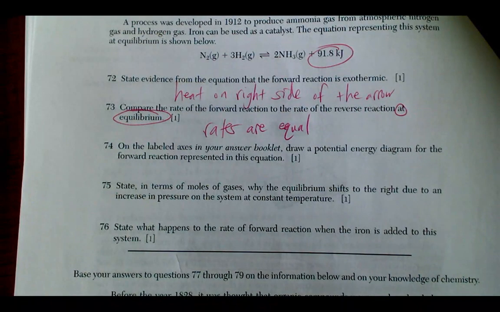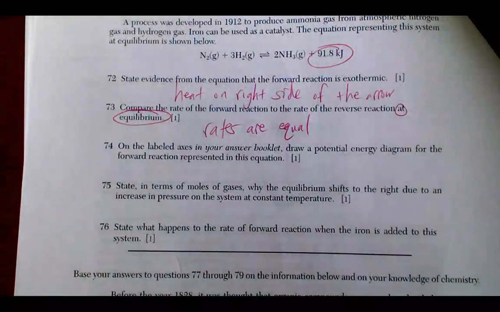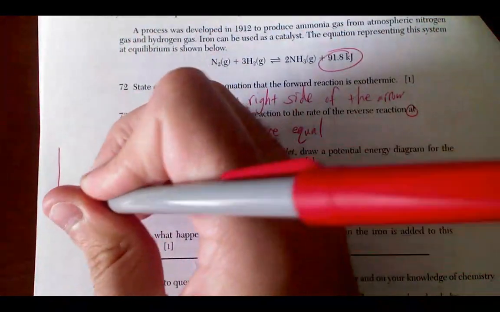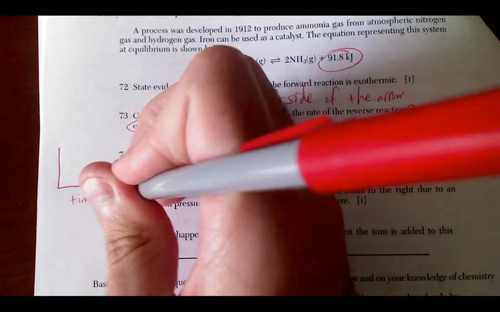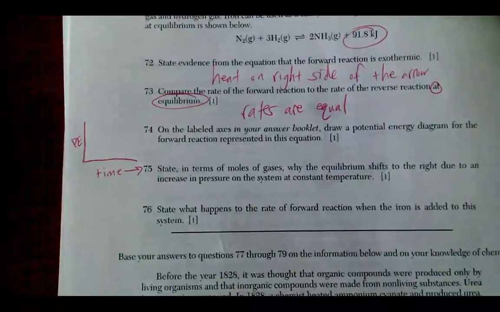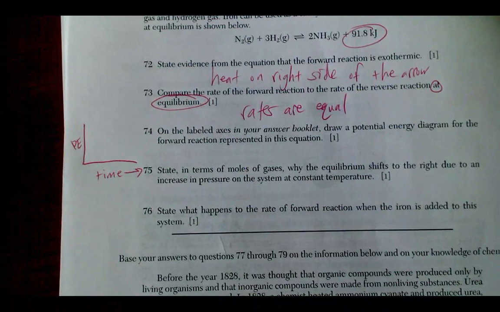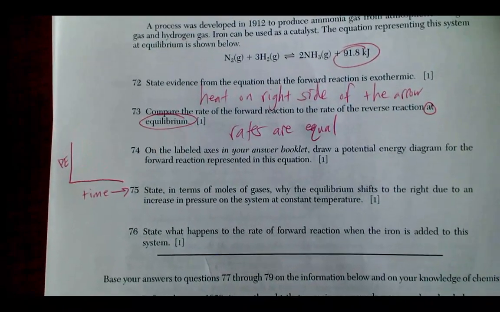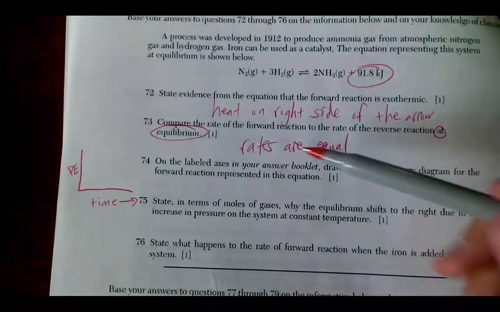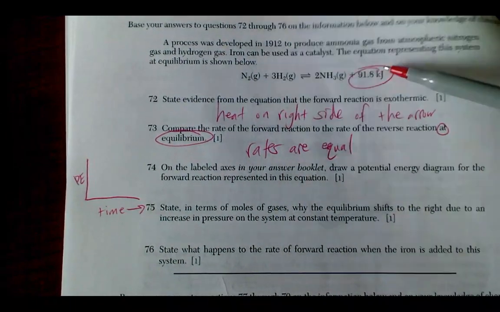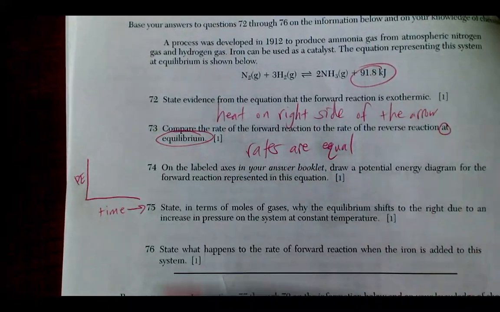Number 74. On the labeled axes in your answer booklet, you would have a little blank graph like this. It would say time this way, and then you'll have potential energy on the other axis like this. On this labeled axis, draw a potential energy diagram for the forward reaction presented in this equation. You don't have numbers here. You don't even know how much the energy changed by. All you know is energy was released. So you just have to draw a very simple curve that shows energy being released.